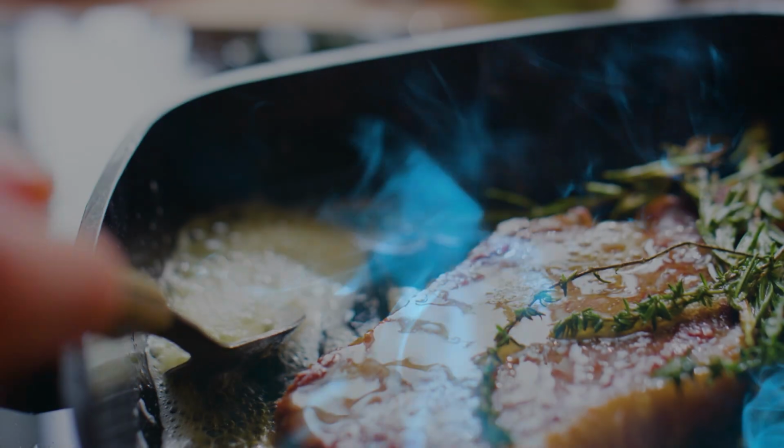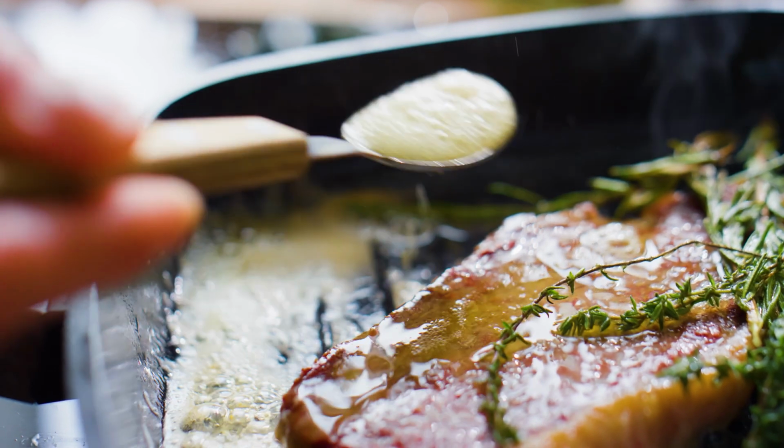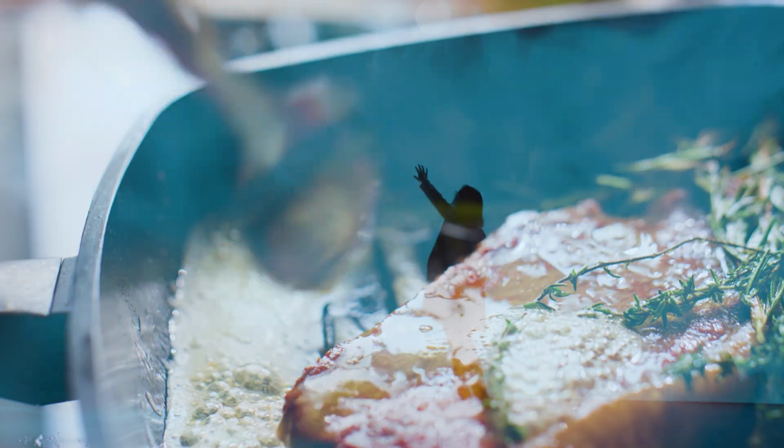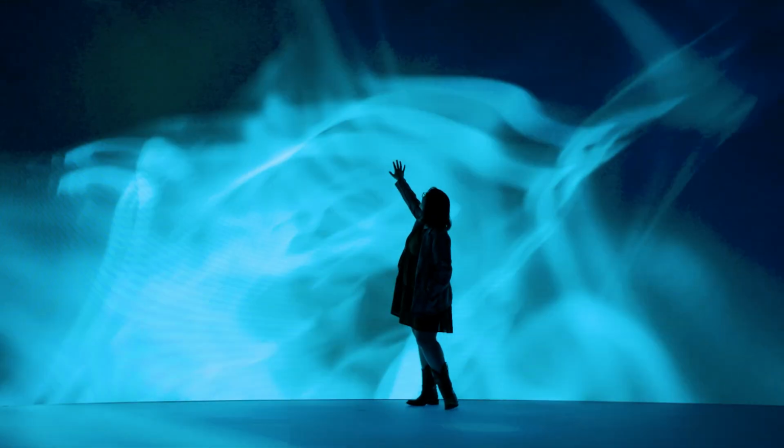Next time you're in the kitchen, remember that cooking is chemistry and that your choice of pan matters. Así que elige con cuidado. So explore and remember to have fun.